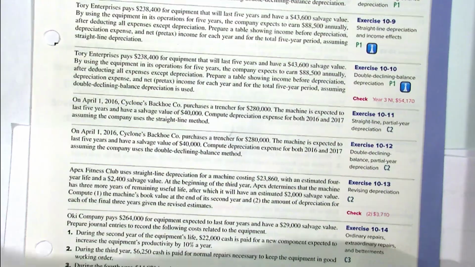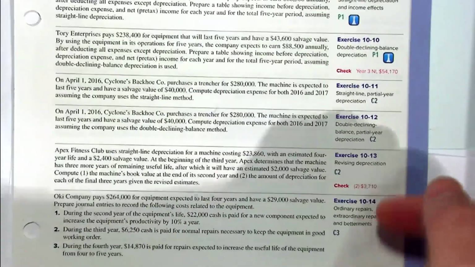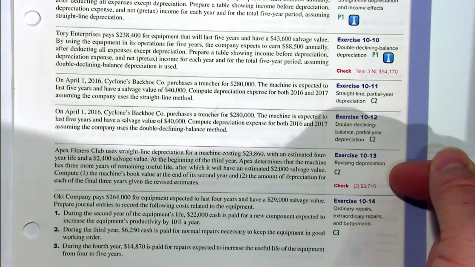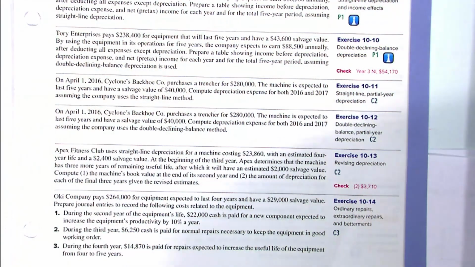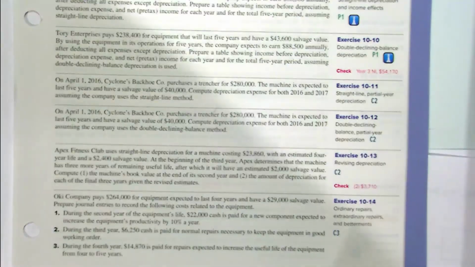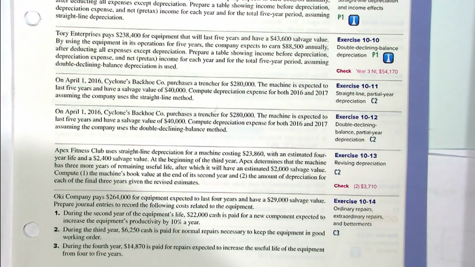Let's do the next one, which is 10.13. Is that right? Okay. This is another revision of depreciation one. Apex Fitness uses straight line depreciation for a machine costing $23,860 with an estimated 4-year life and a $2,400 salvage value.